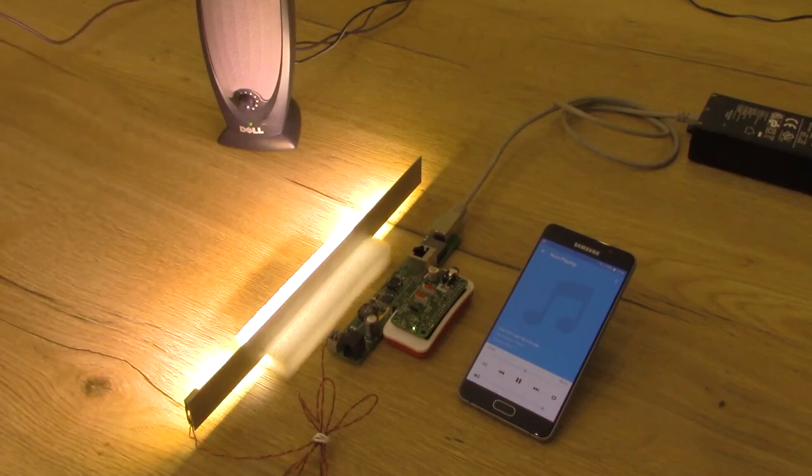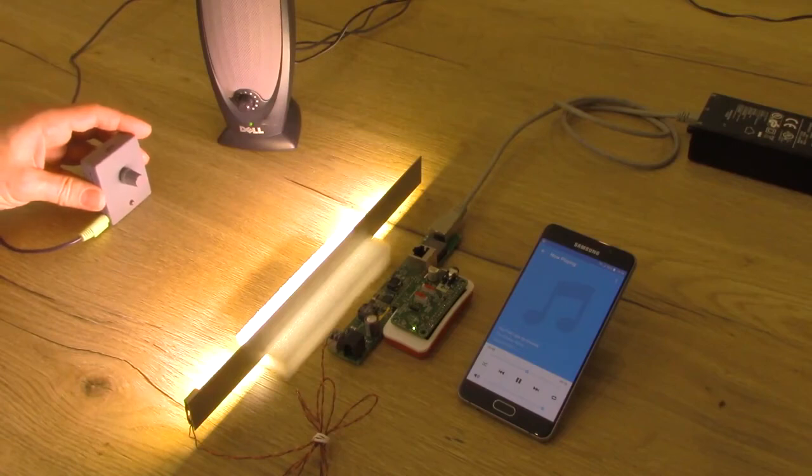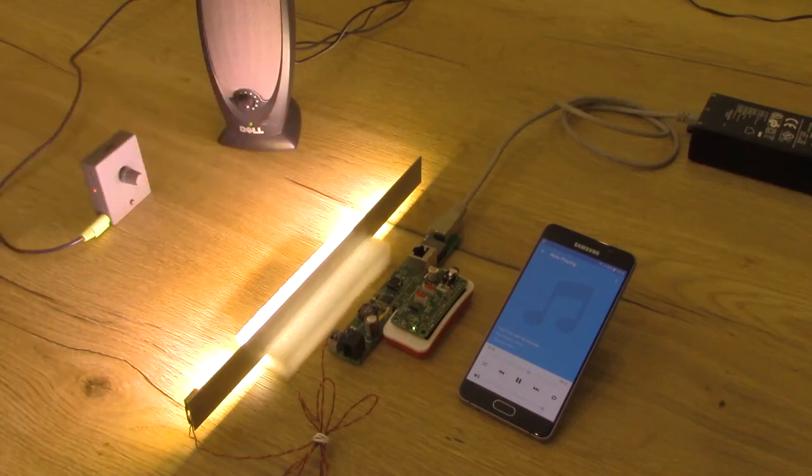If we take the receiver away from the light stream, the information goes away. If we bring it back, the signal comes back. And this can just as easily be a data stream as this is linear information that we're now transmitting as audio.